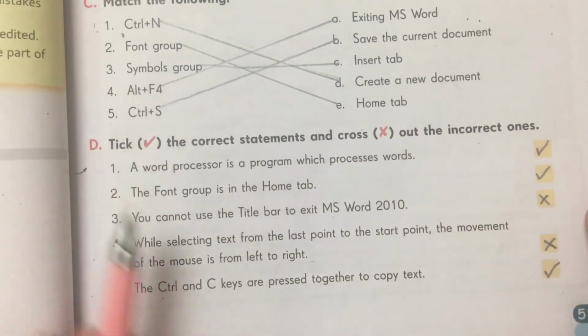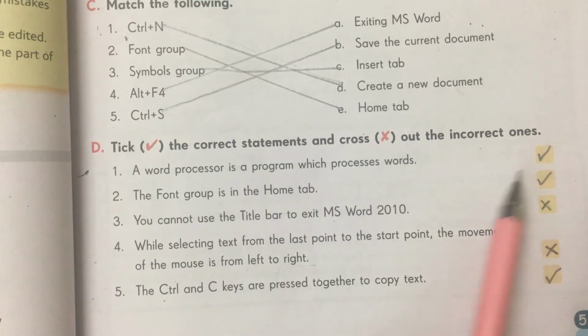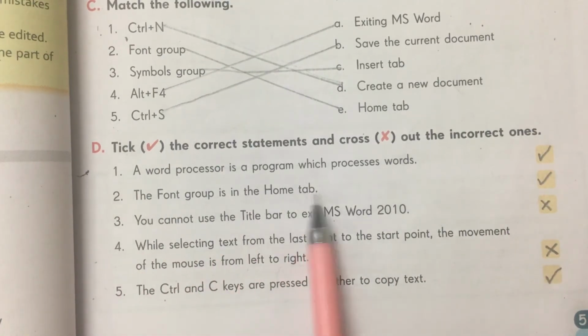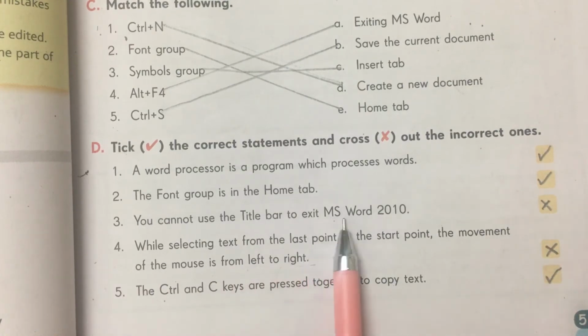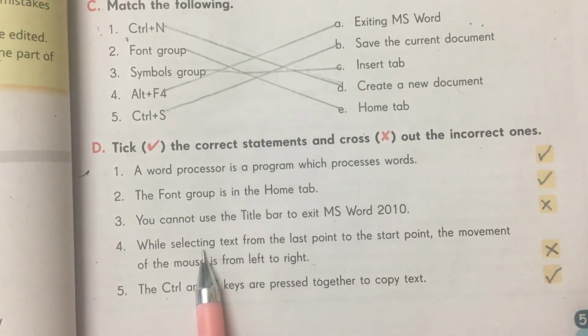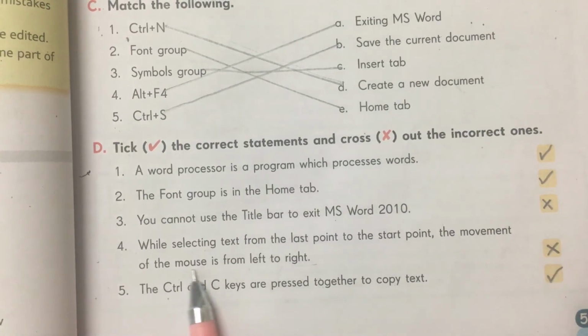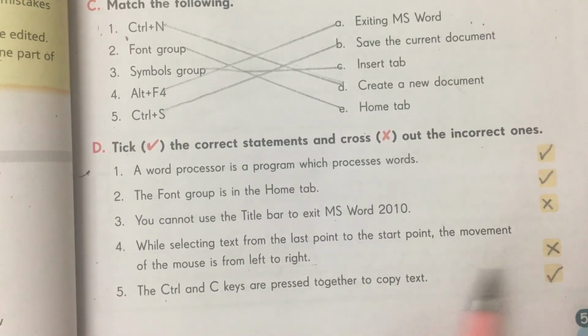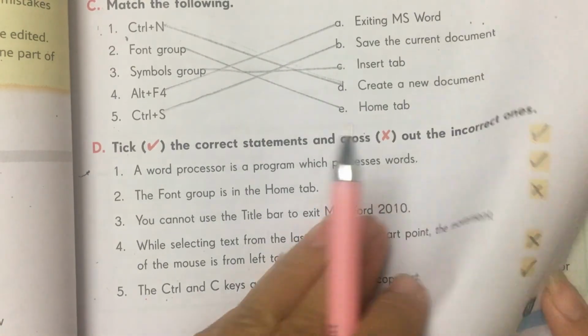True or false? A word processor is a program which processes words. True. The font group is in the Home tab. True. You cannot use the title bar to exit MS Word. False. While selecting text from the last point to the start point, the movement of the mouse is from left to right. False. The Ctrl and C keys are pressed together to copy text. True. And here, answer the questions.